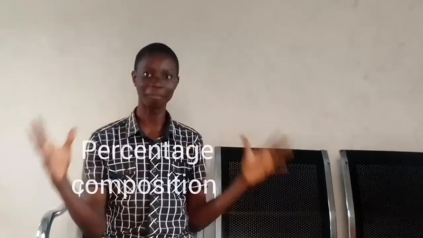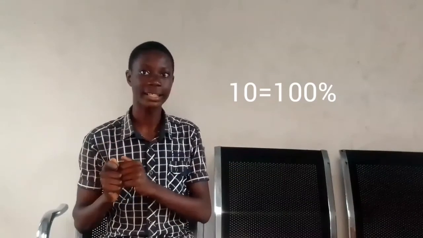So now that we are done with the mole, let's go into the percentage composition. Okay, so how do you calculate the percentage composition? Let's say we have a total of balls. Let's say 10 is the total number of balls. That means 10 is equal to 100%. So let's say that 9 will be how many percent? Either we say 9 over 10 times 100%, which will give us 90% if we calculate it.